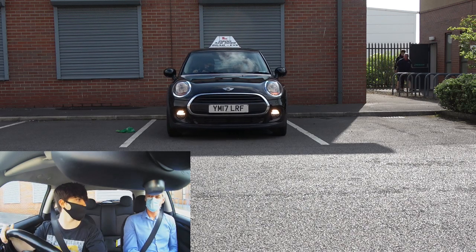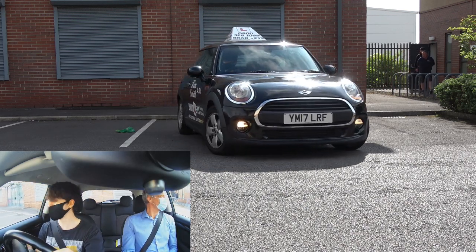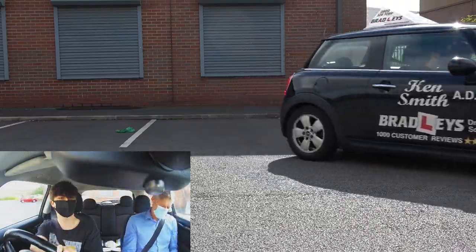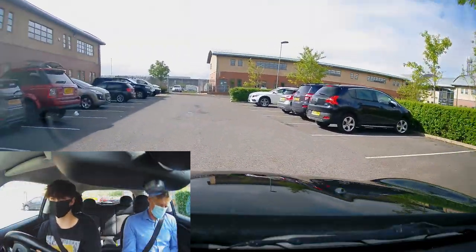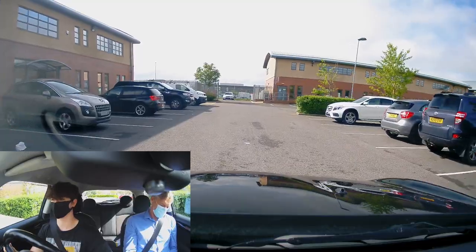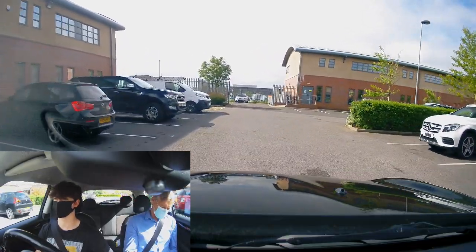Left. Just follow it round to the right.